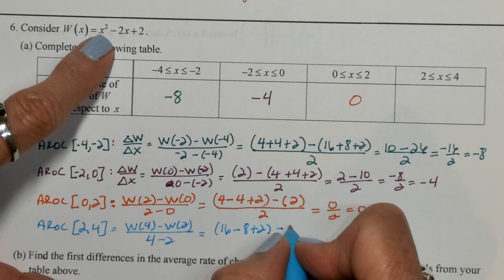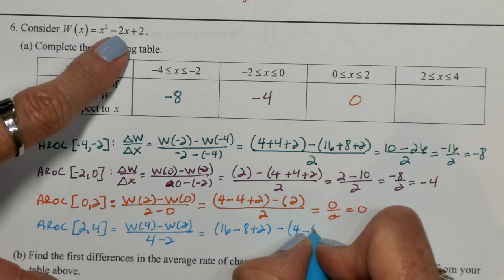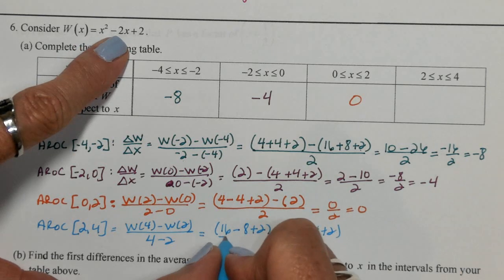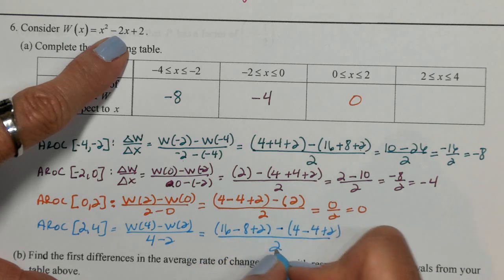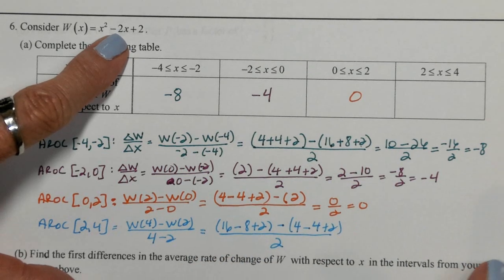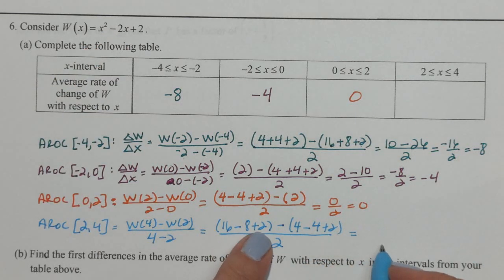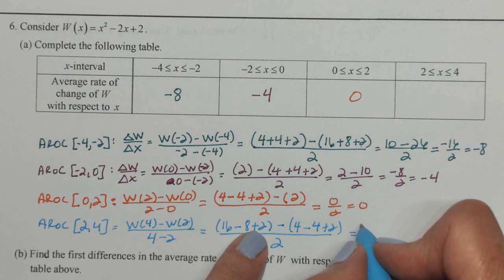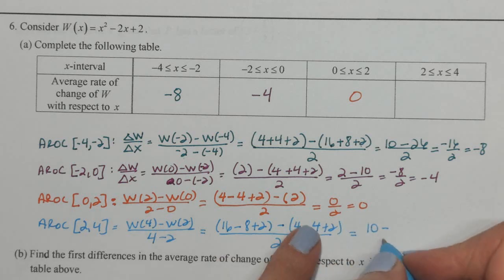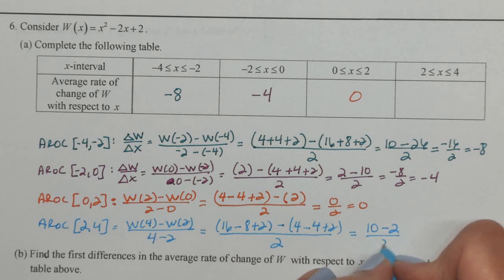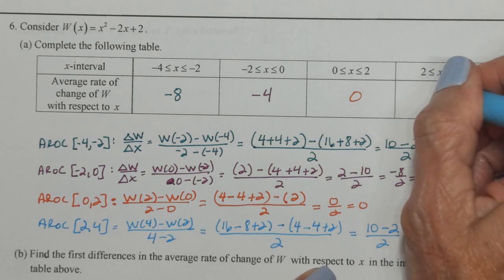W of 2 is 4 minus 4 plus 2, all over 2. So this is 8 plus 2, 8 plus 2 is 10, minus 2, that is 8 over 2, which is 4.